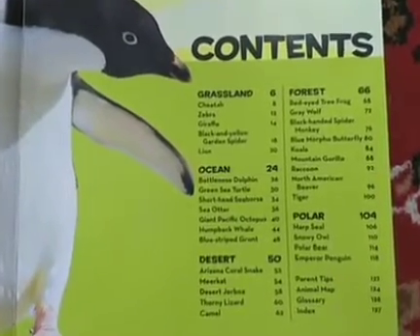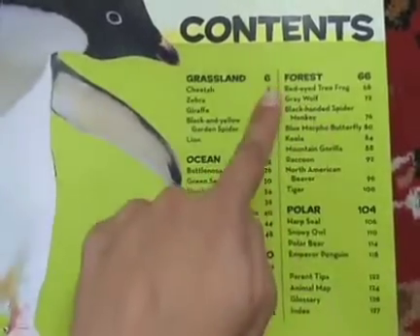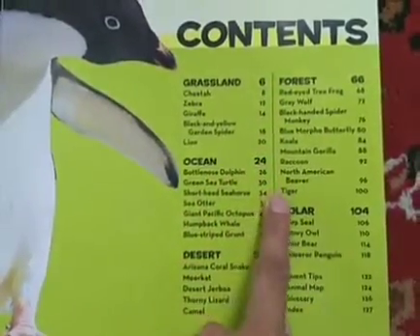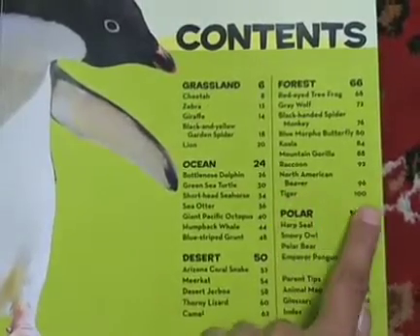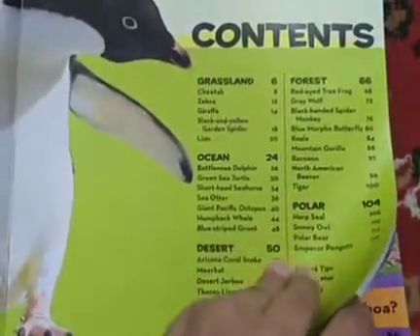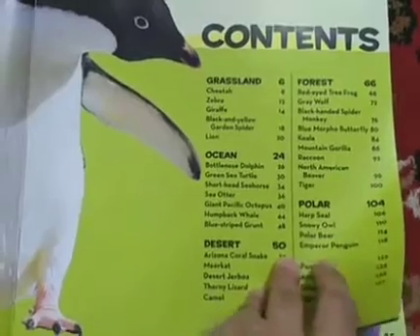Yes. So maybe today we can try to get some more information about tiger. Yeah. So it's on page 100. So we can go to page 100.